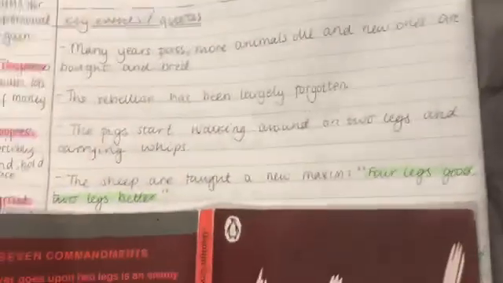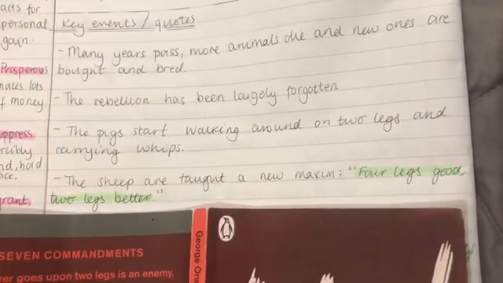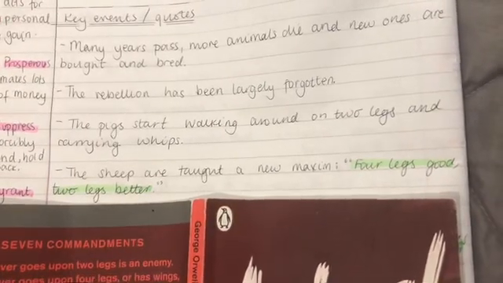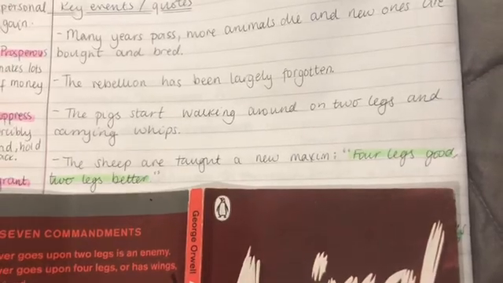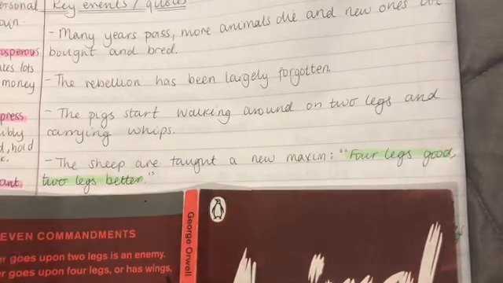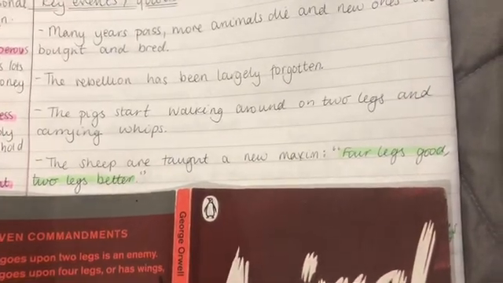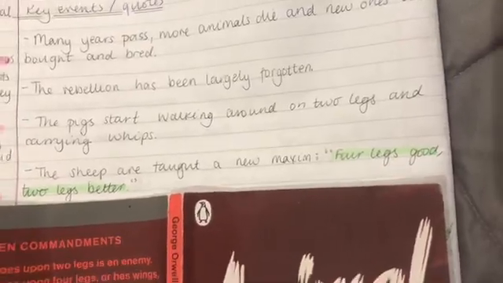Okay, next couple of bullet points even. So, we've got the pigs start walking around on 2 legs and carrying whips, and that the pigs are taught a new maxim: 4 legs good, 2 legs better. So, pause the video, pop those notes down, and then we'll carry on with the chapter.